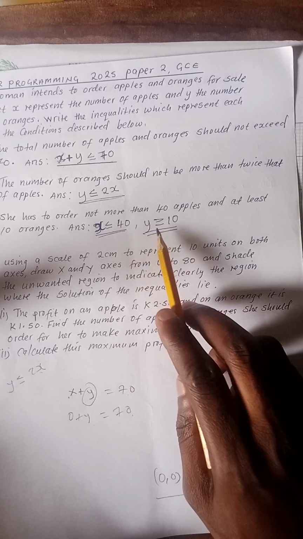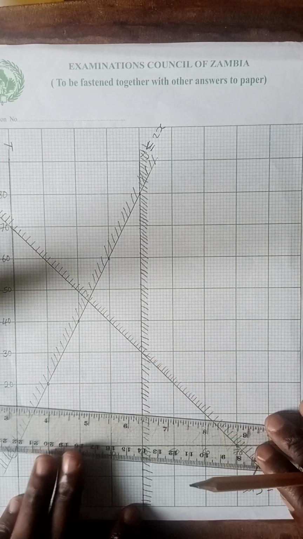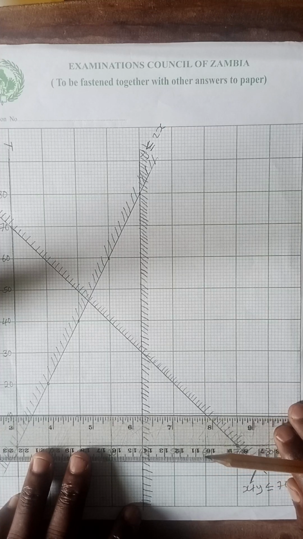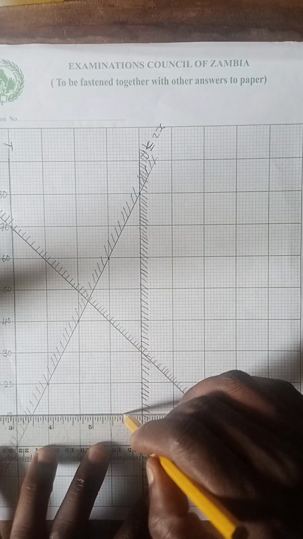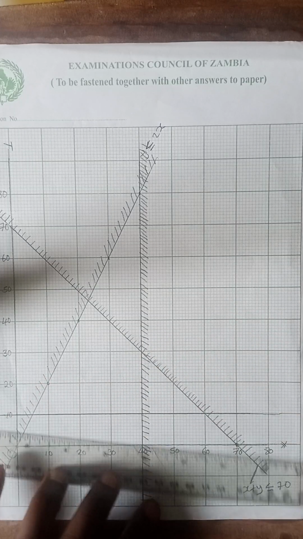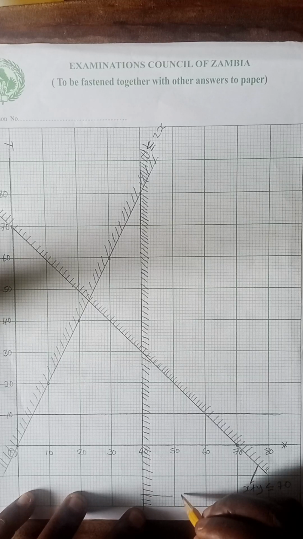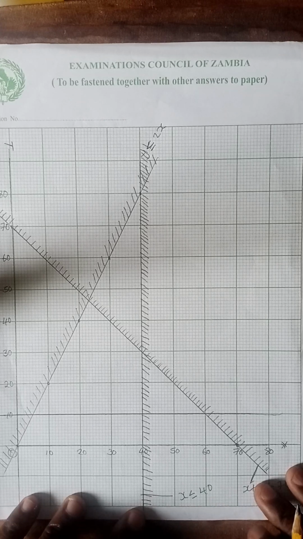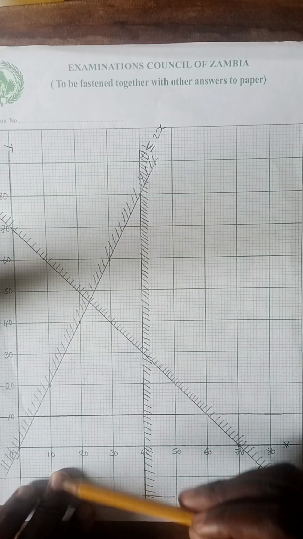is saying y is greater than or equal to 10. So where is y? Just go where the y value is here. Don't need to waste time, just go direct there. That one is just intercepting y, so you don't need to find the y intercept and x intercept. Just the y intercept. That's all. So this is the one. Then they are saying y is greater, so greater is this side.